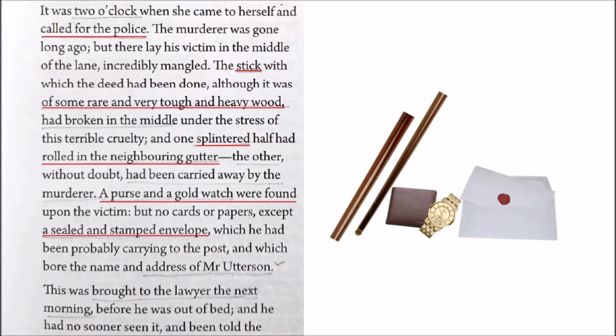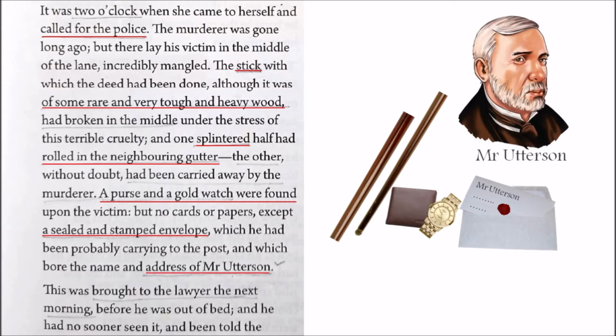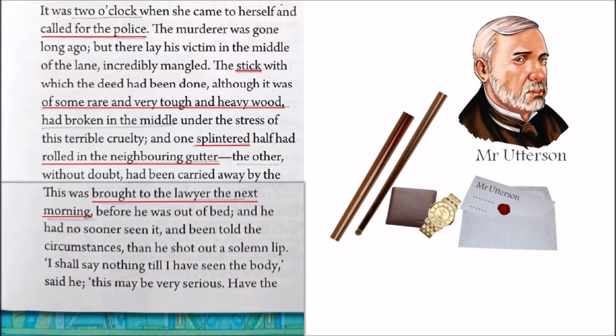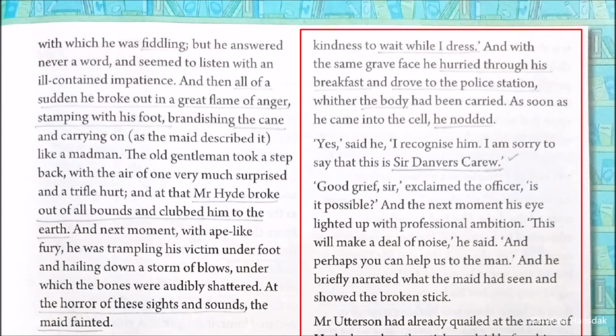A sealed and stamped envelope on which the name and address of Mr. Utterson were mentioned was also found. The envelope was brought to Mr. Utterson, who was a lawyer. He was told to visit the police station. He dressed himself, took breakfast, and hurried to the police station.